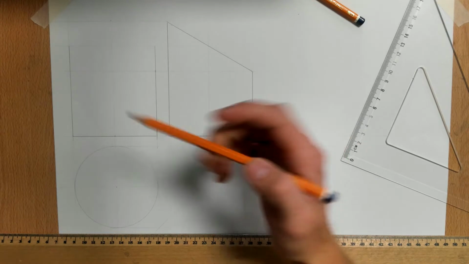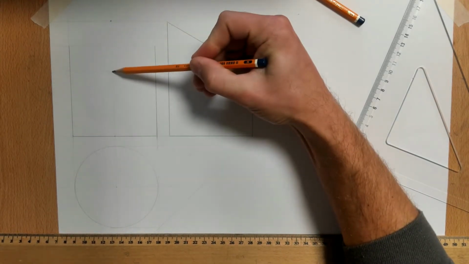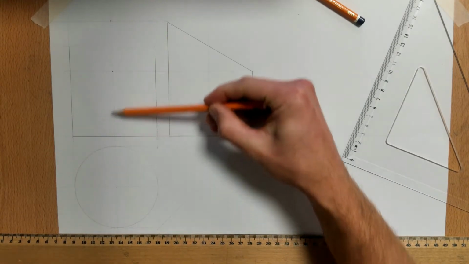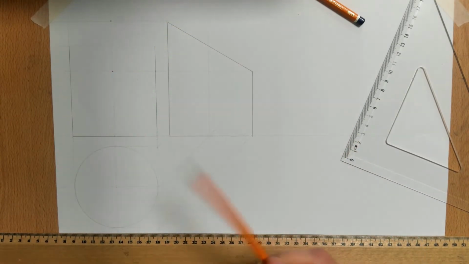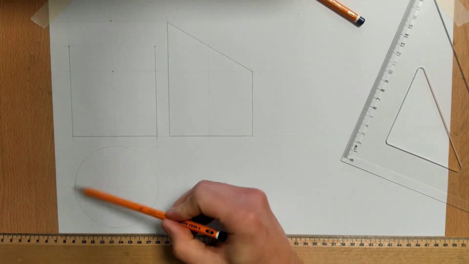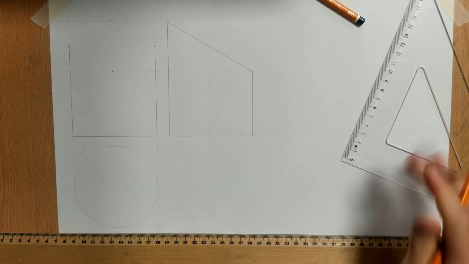Now in the elevation we already have our minor axis, because we have our lowest point and our highest point, which are going to be along the center, and we also have our major axis, so we have our most extreme left and right hand points given to us in our plan view.